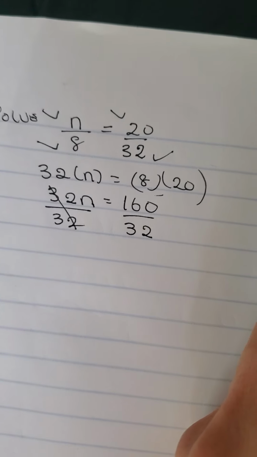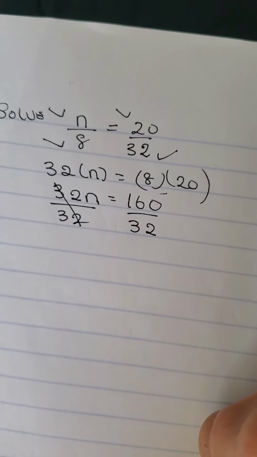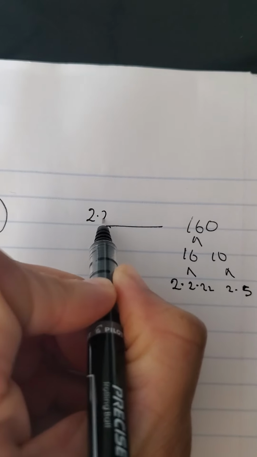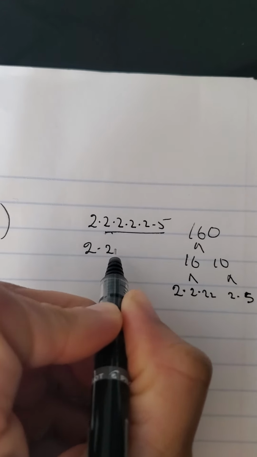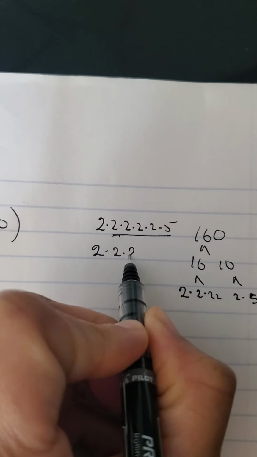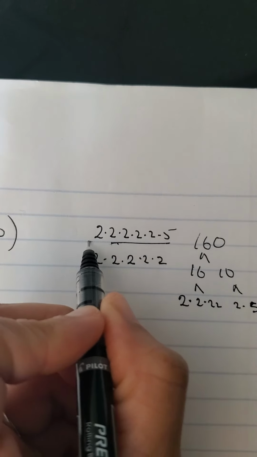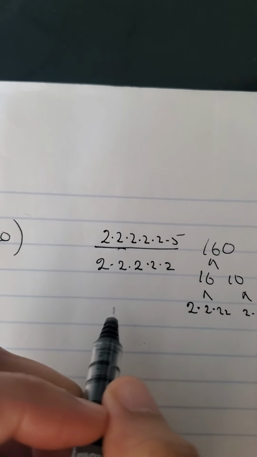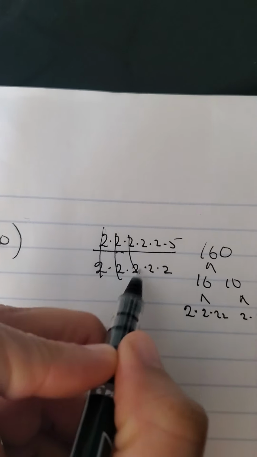16 times 10. 16 is actually 4 factors of 2. So here we'll have 2 times 2 times 2 times 2 times 2 times 5. And 32 is actually 5 factors of 2. All right. So I have 5 factors of 2 in my numerator, and I have another 5 factors of 2 in my denominator. So actually, if I was to divide 160 by 32, the answer is 5, right?